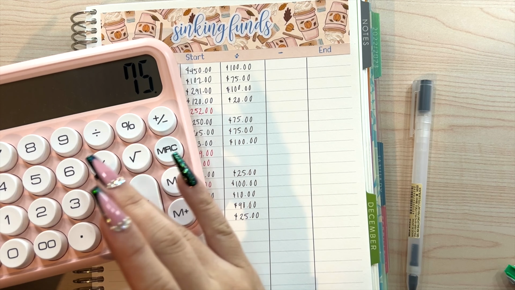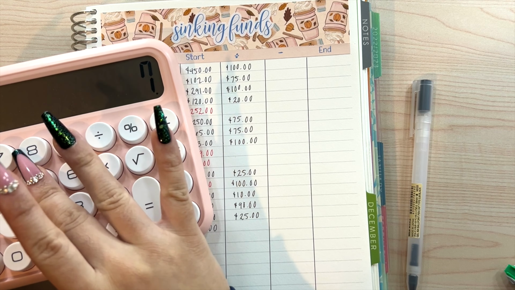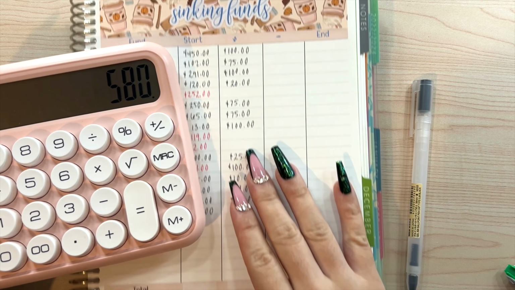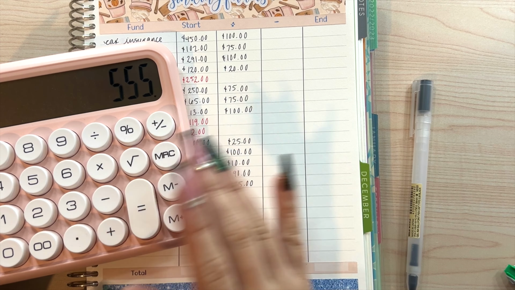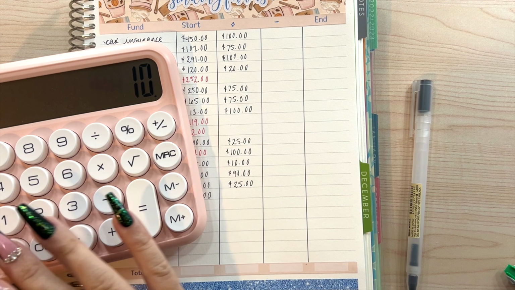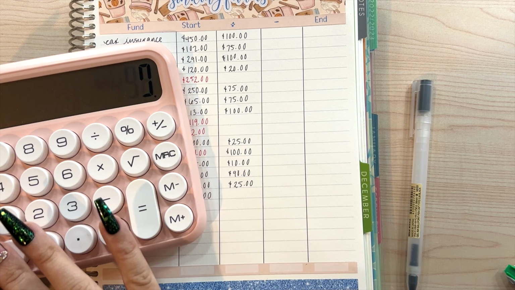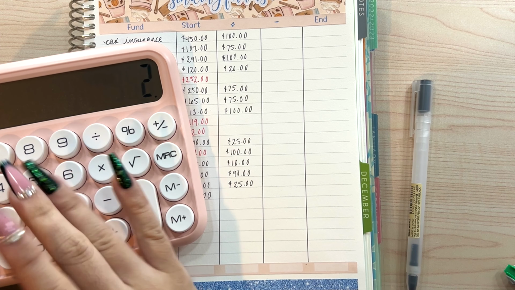minus $75, minus $75, minus $100, minus $25, $100, $10, $90, and then minus 25.